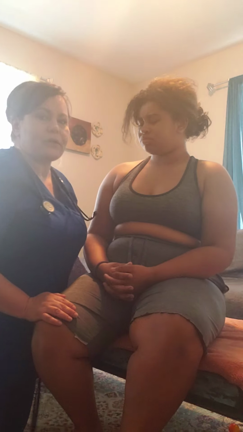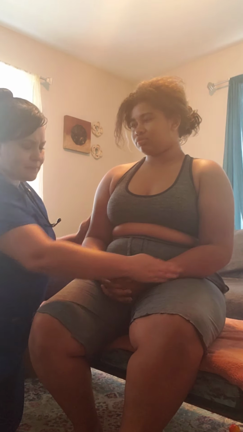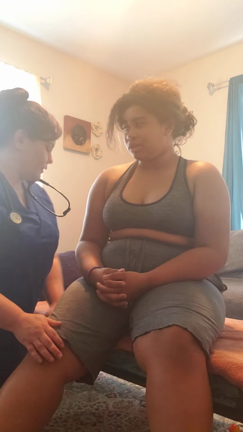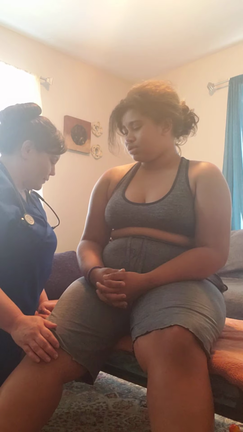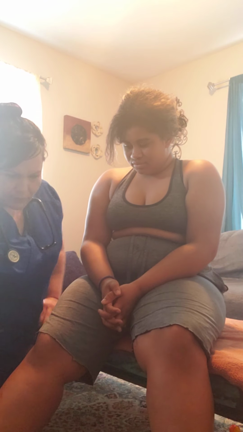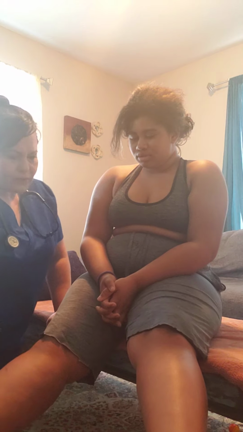I'm going to assess the peripheral vascular system. So the first thing I'm going to do with my patient is assess all four extremities. Go ahead and extend your legs out. Okay. So I'm going to assess for color, which is normal.